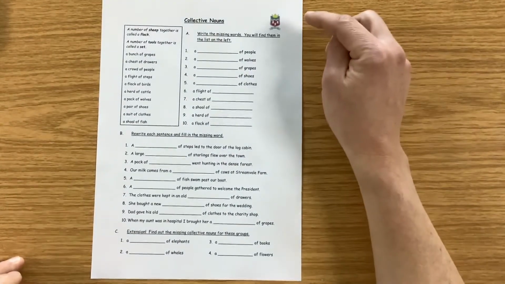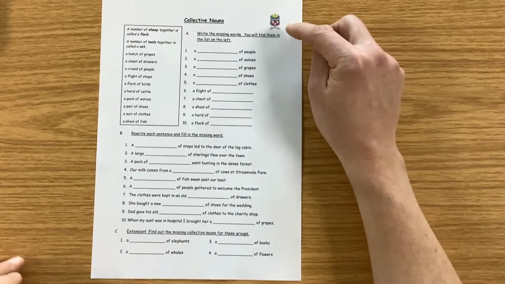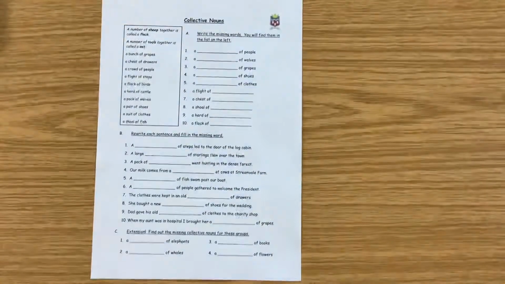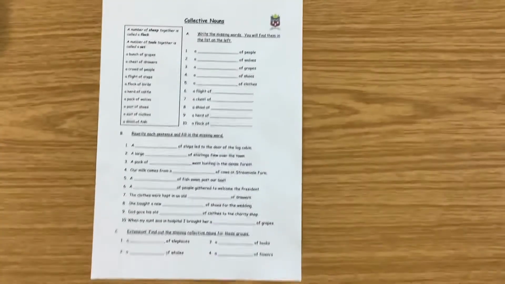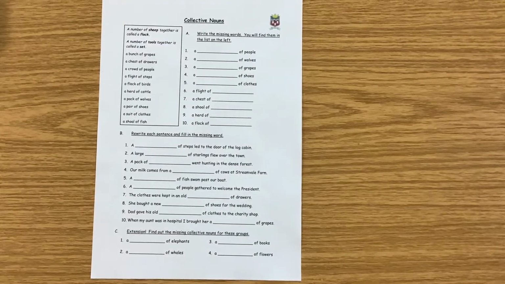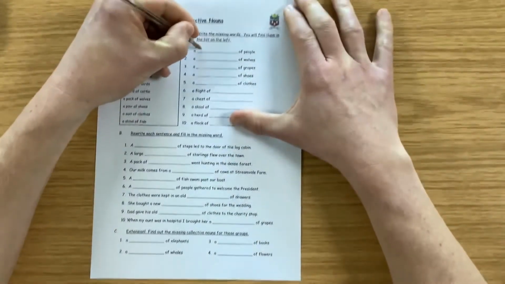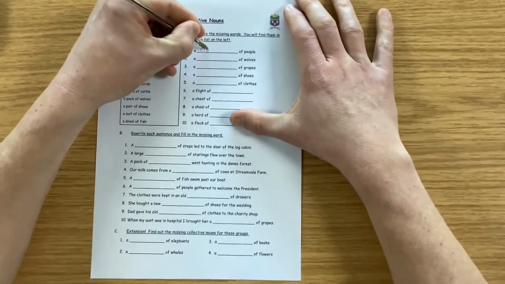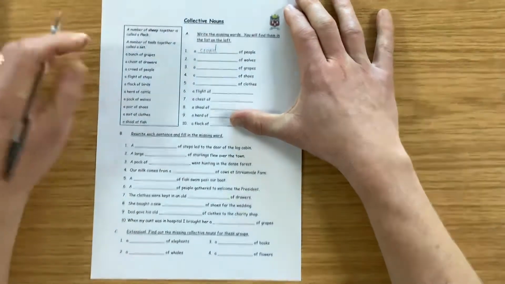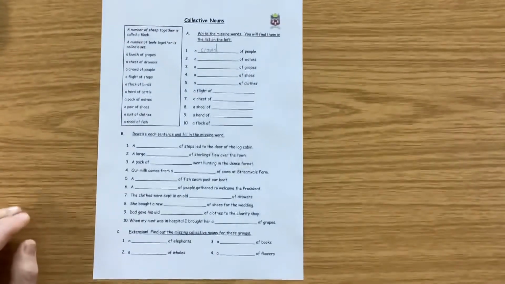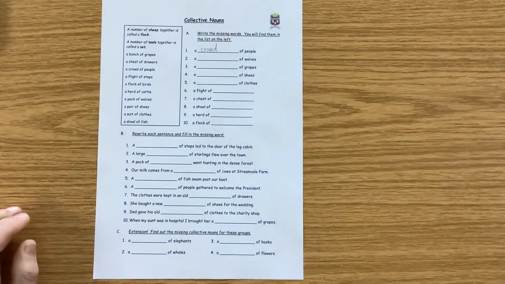So, part A, write the missing words. You'll find them on the left, in that box there. So try and think of the answer even before you look at the box. So, people. Let me think. Yes, it's a crowd of people, I think. So let me check. Yes, it's a crowd of people. So you would write in crowd. Again, you can do it on the sheet, or if you're working in an English book at home, you can write in your English book.